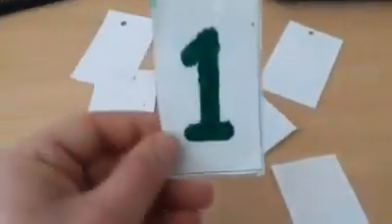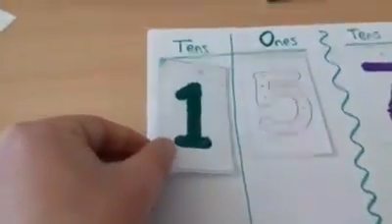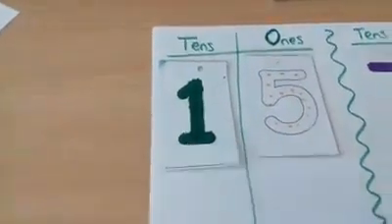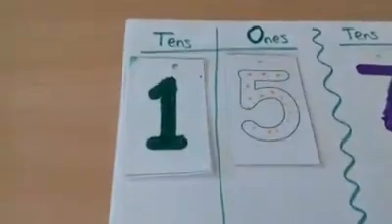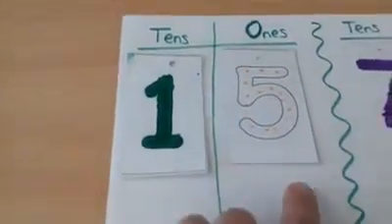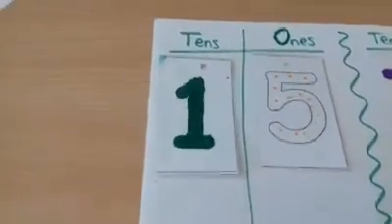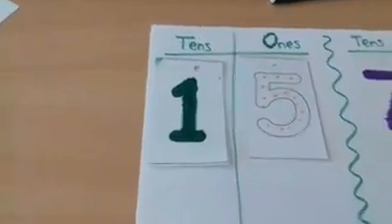Right, here we go. What shall I go for? I'm going to go for that one. Number 1. Now I have to put it in the tens column because that's the only one that I've got free now. And what number does that make? I've got 1 ten and 5 ones. It makes the number 15. You might have worked out who's won already.